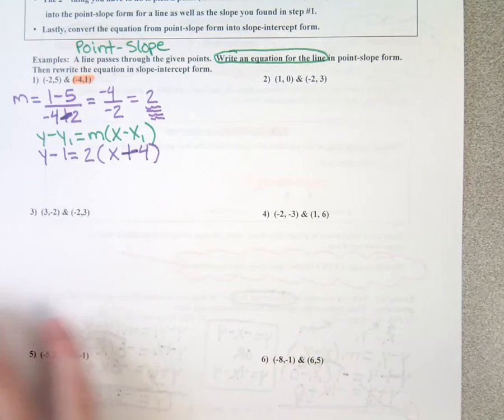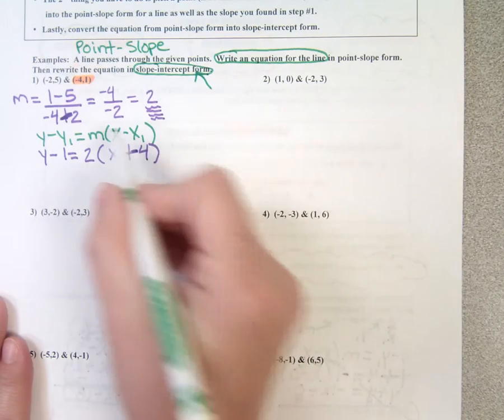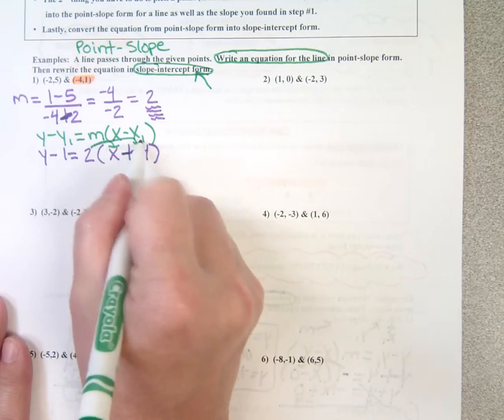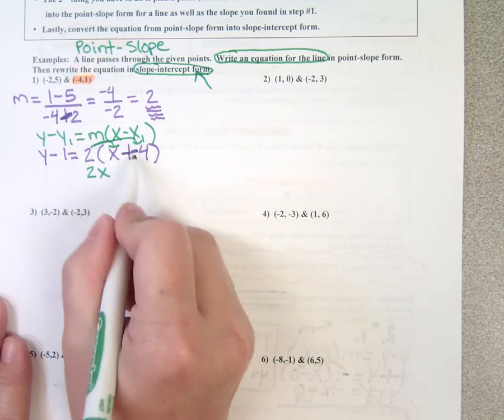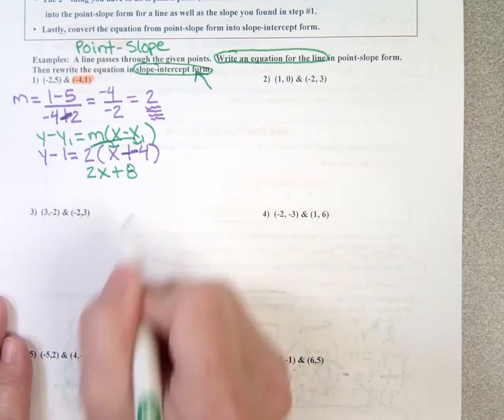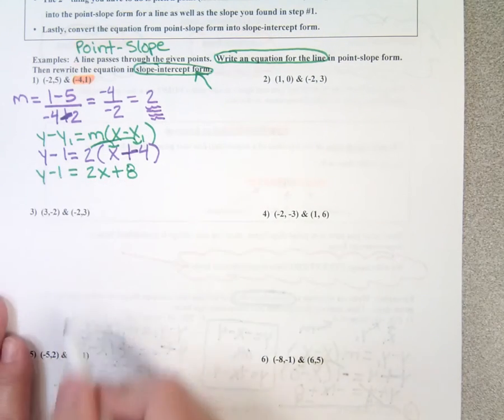Okay, so this is point slope form, but remember I said that we're going to convert everything into slope intercept form before we're done. So here I go. I need to distribute the 2. So 2 times x makes 2x. 2 times 4 makes 8. And then I just drop the equals and I drop the y minus 1.